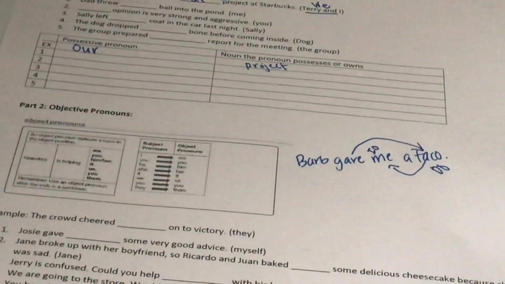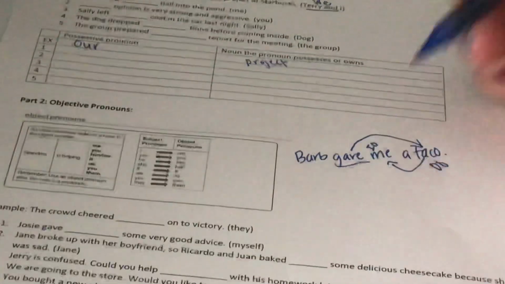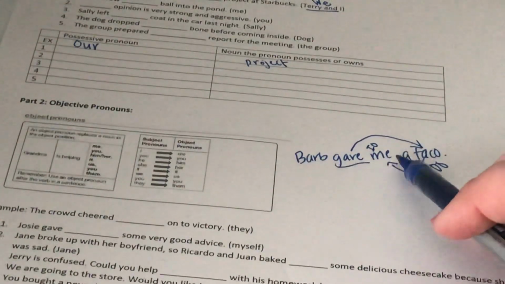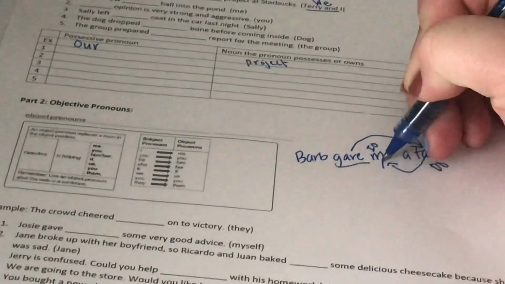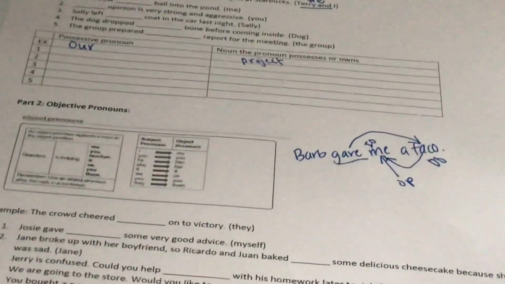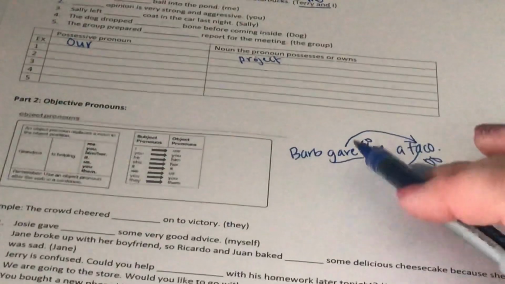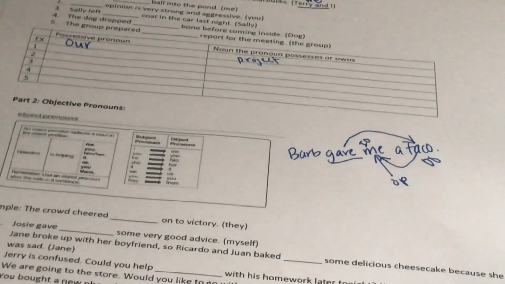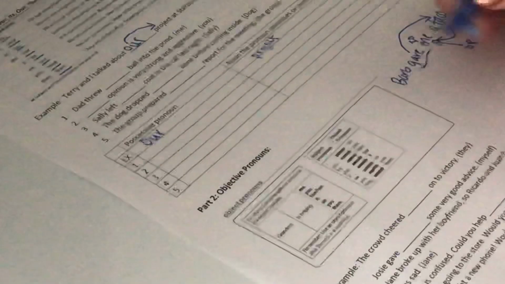So it gives me details about my verb. It tells me, in this case, my objective pronoun, me, my OP, it tells me who was given the taco. You might also have an objective pronoun following a prepositional phrase.